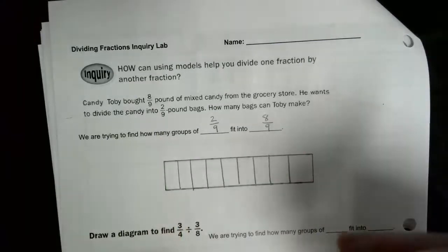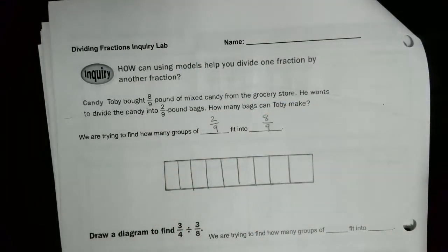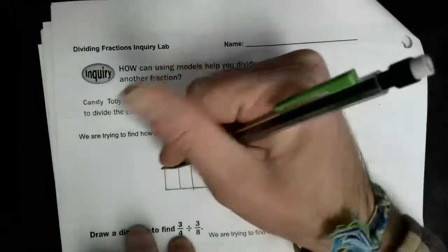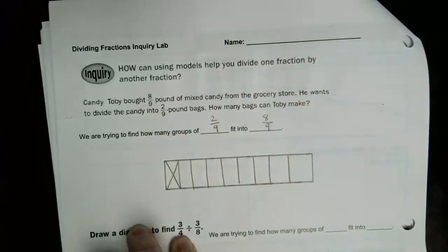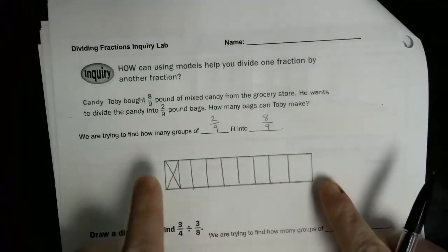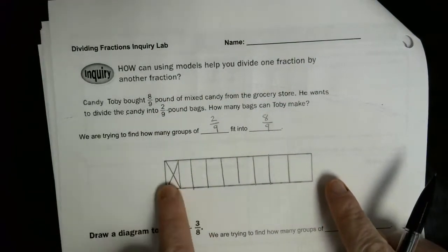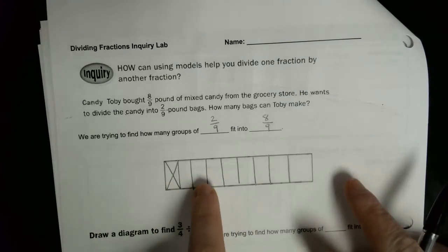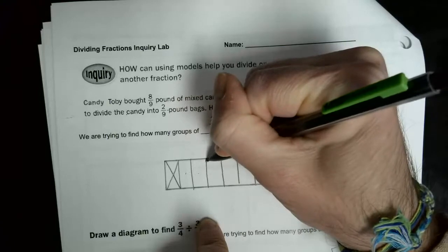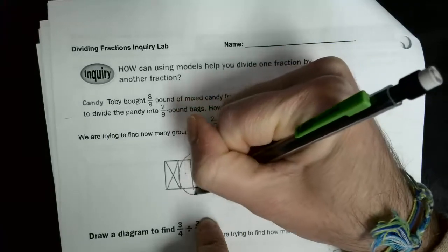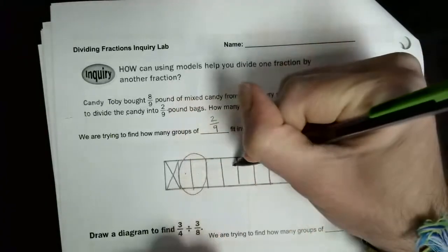Now, instead of erasing one, though, because if we erase one, we now made 8s. We don't want 8s. We want 9s. We're going to cross one out. So now we have 8/9. We don't need this 9th. And we're going to circle groups of 2/9. So every time I see 2/9, I'm going to circle it to make a group. 2/9.